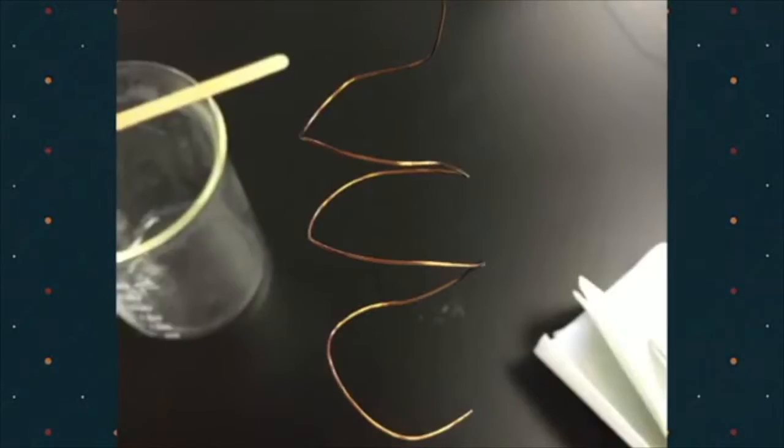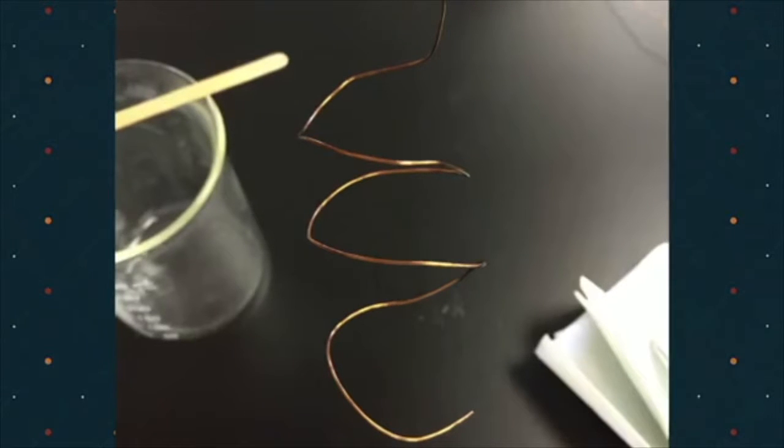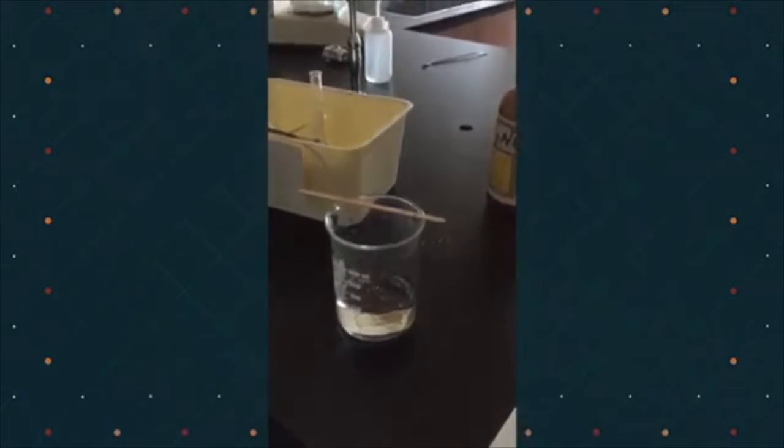First, use sandpaper and scrape the copper wire until the bronze color is gone. The experiment won't work if you skip this step. Second, wrap the wire around your finger and make a spiral. Then put the copper wire into the beaker with at least 150 milliliters of silver nitrate. Wait for 10 minutes and you'll see silver crystals being made.